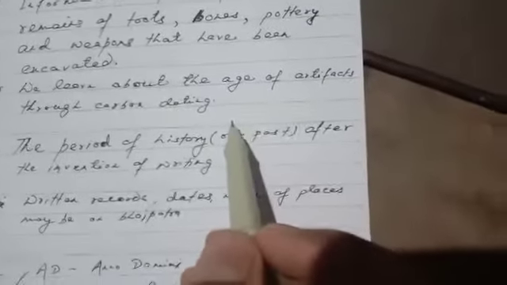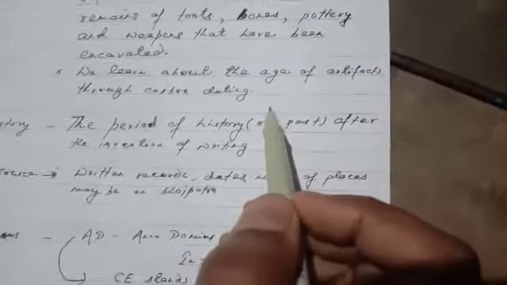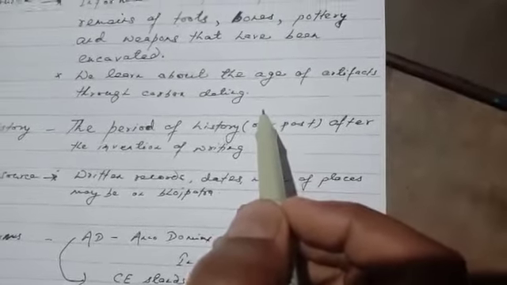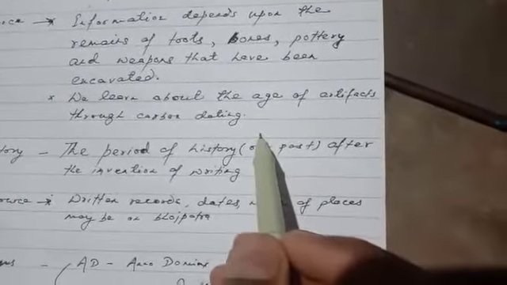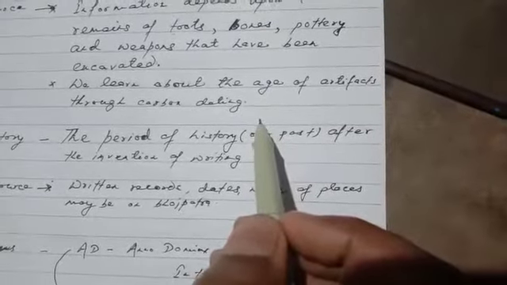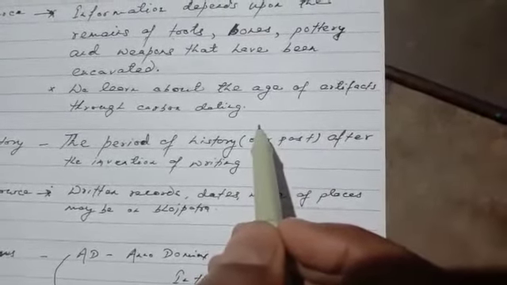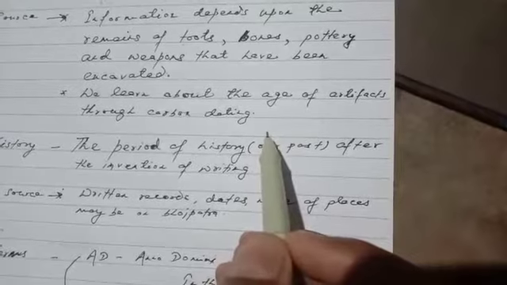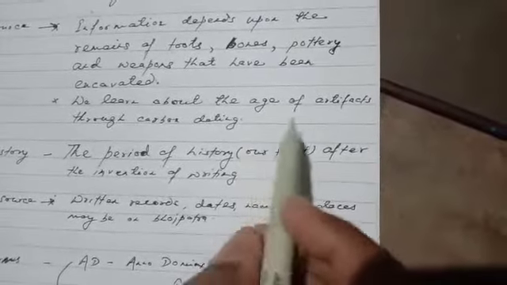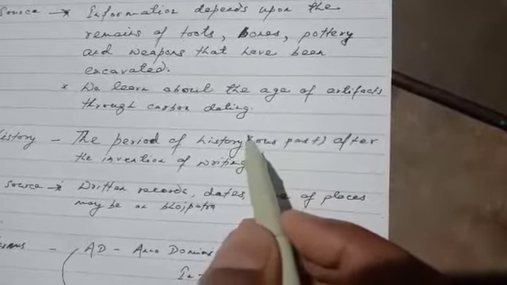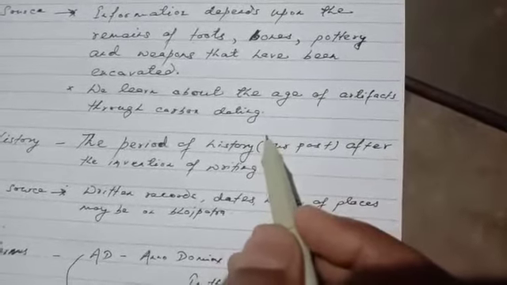Carbon dating is a kind of scientific process in which, with the help of the percentage of carbon present in a body, say plant or animal remains, their life span is decided, that is, how long in the past they were in existence.